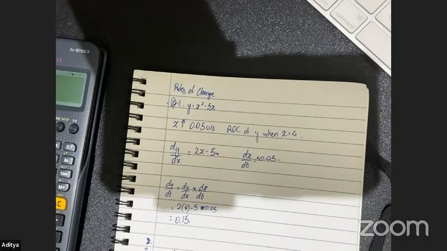I'm just going to erase it and rewrite it. Yes, rewrite it, please. It was very confusing. Yes, please. Go ahead. Aditya, are you with me so far?